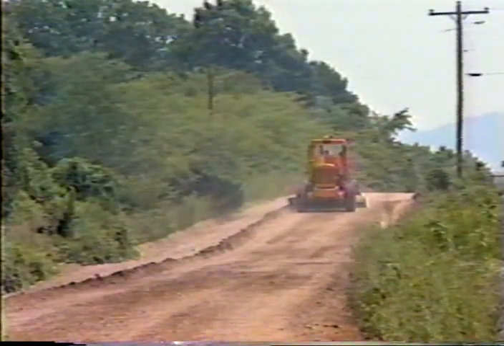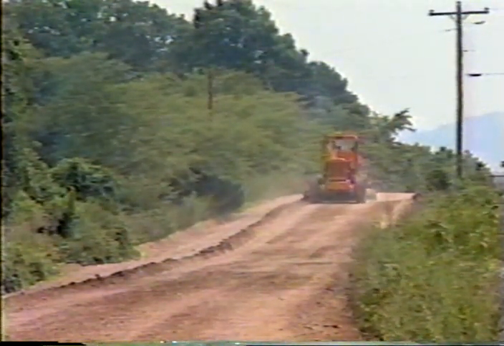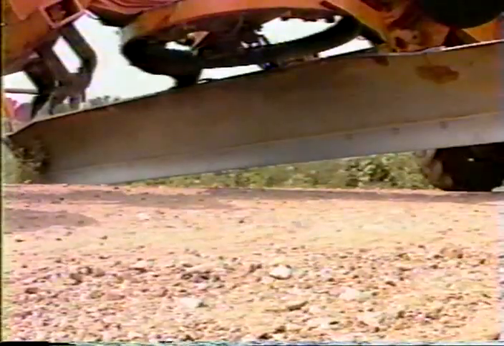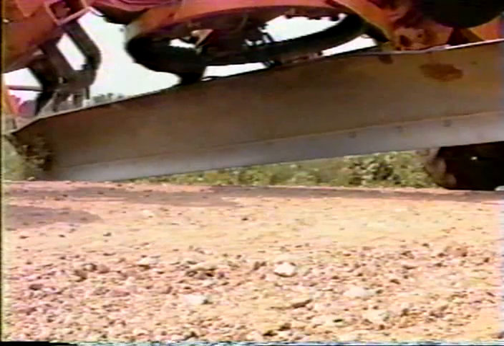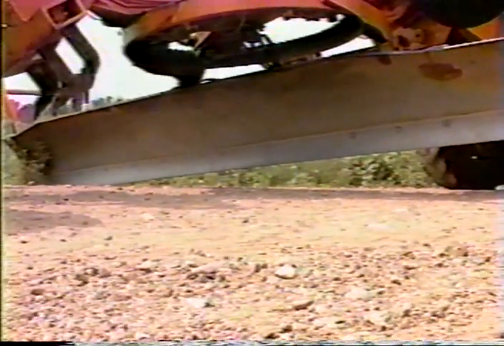Once the aggregate has been windrowed into the center of the roadway, it is ready to be smoothed. If your grader is equipped with a crown gauge, use it to set the proper blade angle. If not, set the blade so that the end near the center of the road is approximately 5 inches higher than the end of the blade at the shoulder.